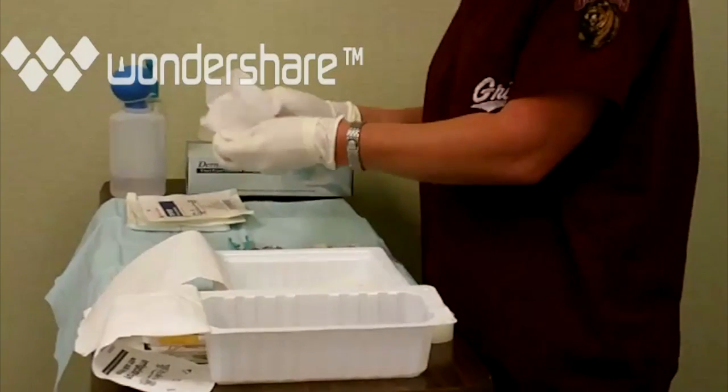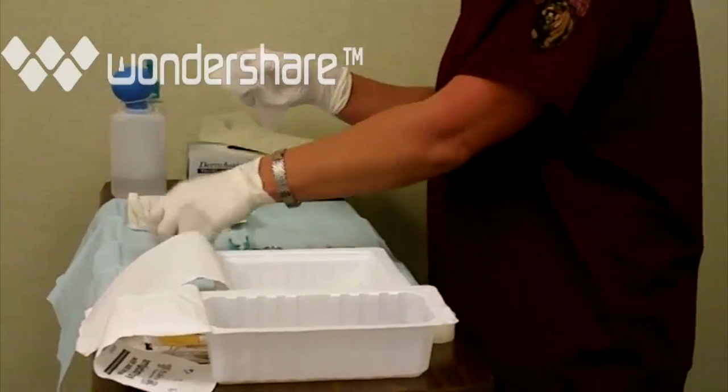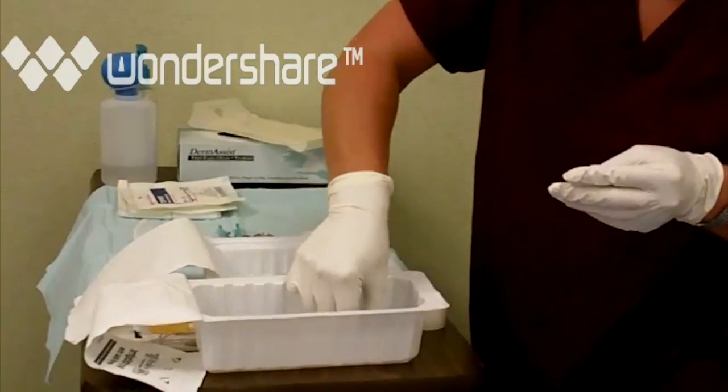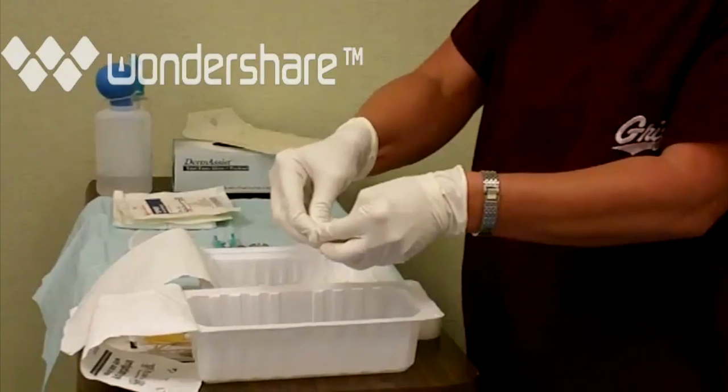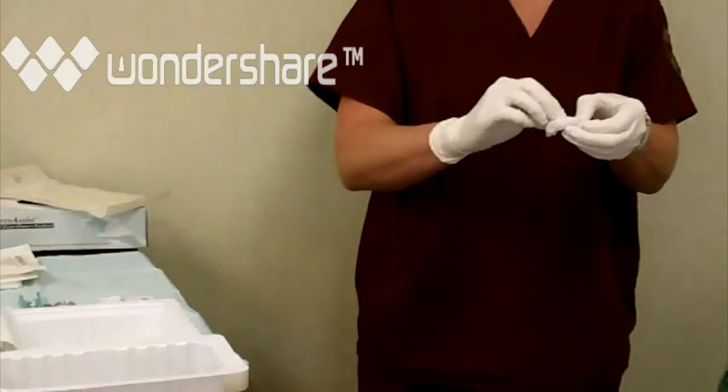I'm gonna wet this gauze a little bit, and then we're gonna put it down in your wound, okay? Got my sterile solution here.